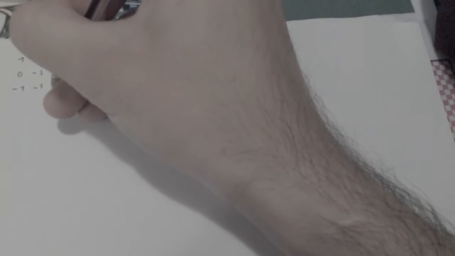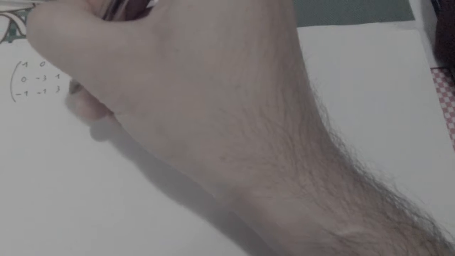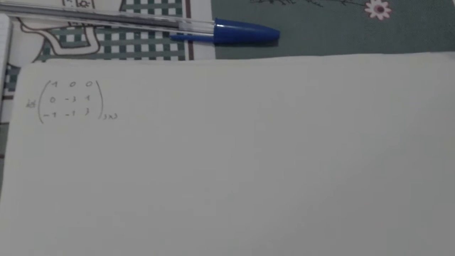In this video I'm going to talk about finding the determinant of a 3 by 3 matrix, and specifically I'm going to talk about the Sarrus rule. So let's suppose we have this matrix here: 1 0 0, 0 -3 1, -1 -1 3, something like that. So it's a 3 by 3 matrix, and we basically want to find the determinant of this matrix.